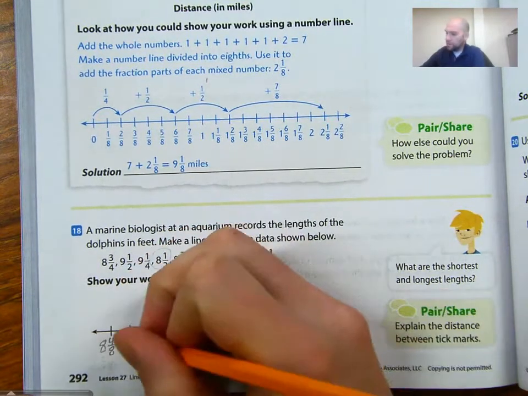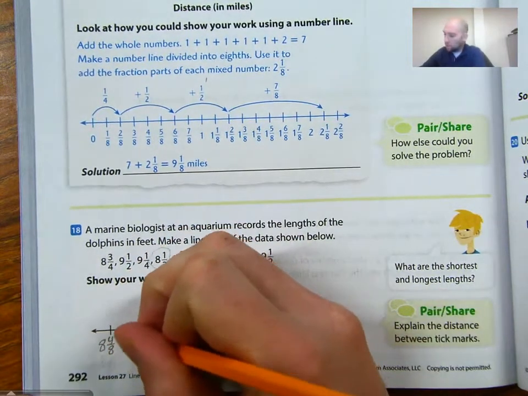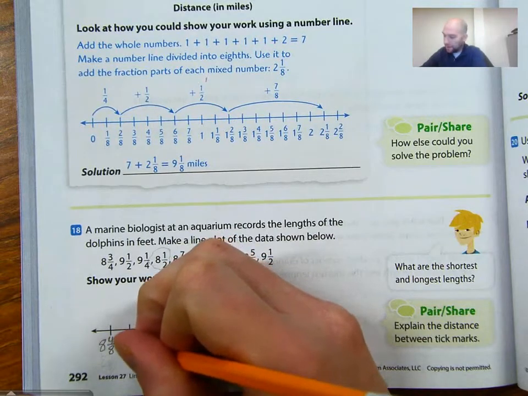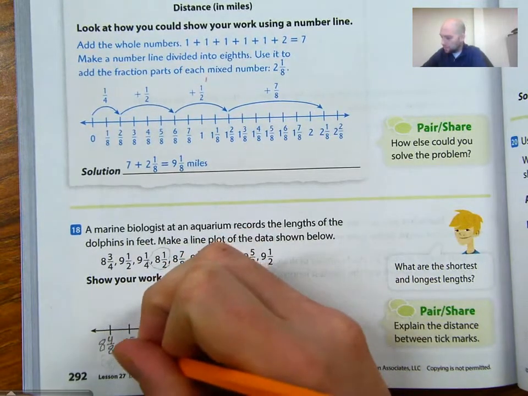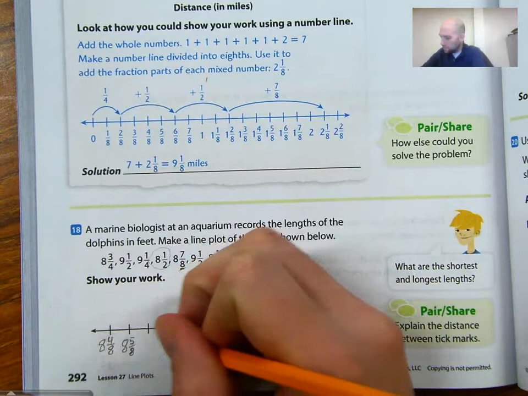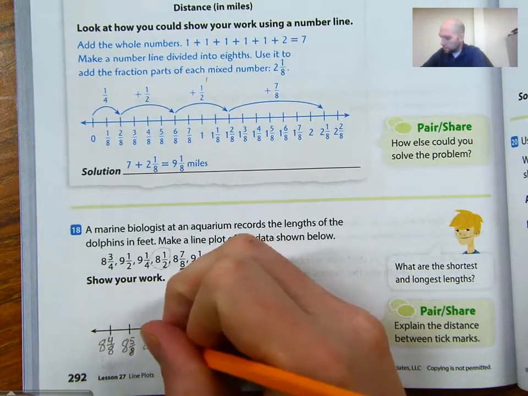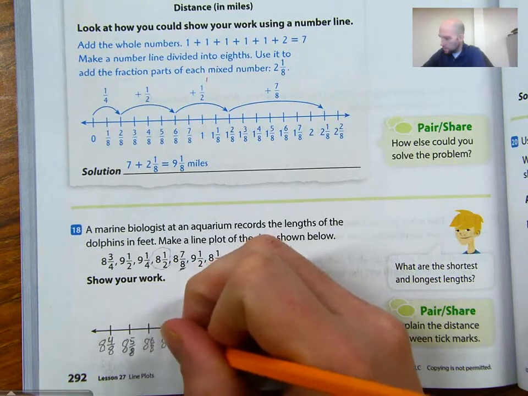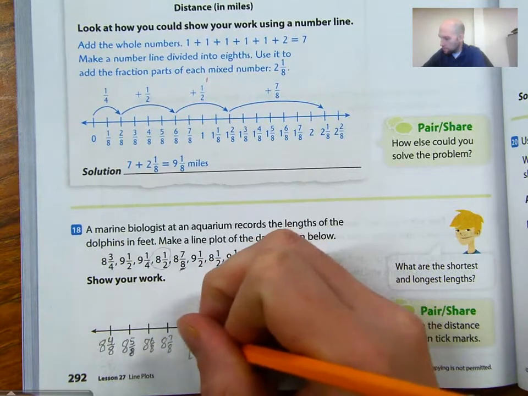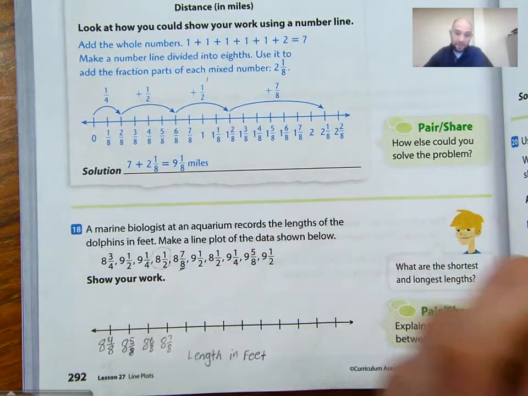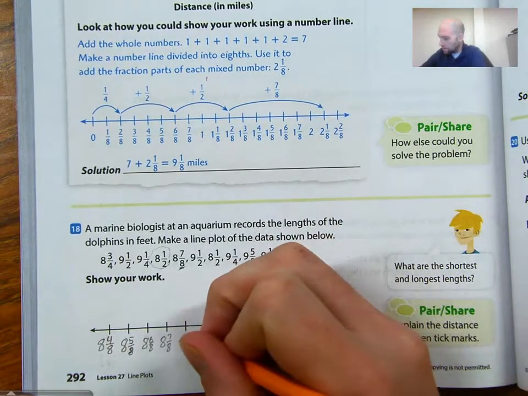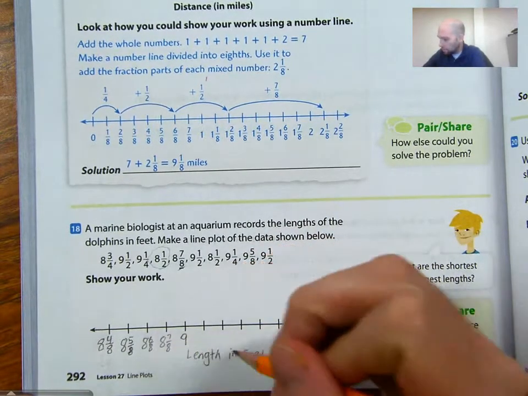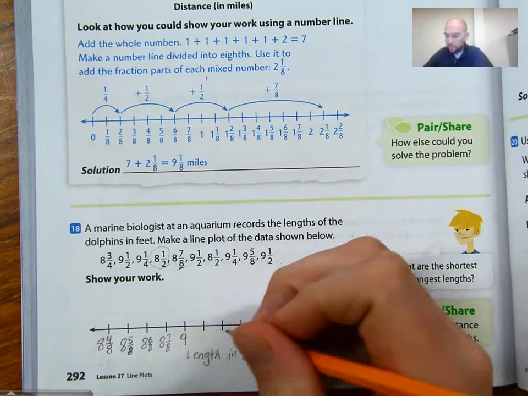So 8 4/8, and I'm just going to go up by an eighth each time. 8 5/8, 8 6/8, 8 7/8. When I get to 8 8/8, that's just 9. 8/8 is one whole. 8 plus 1 is 9.